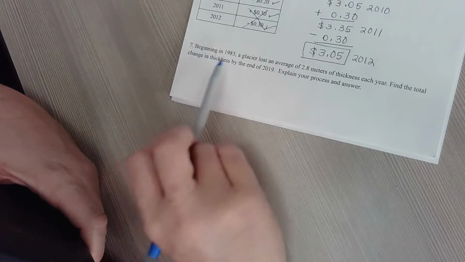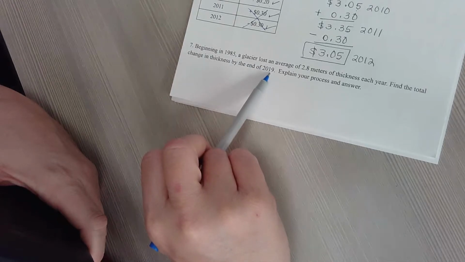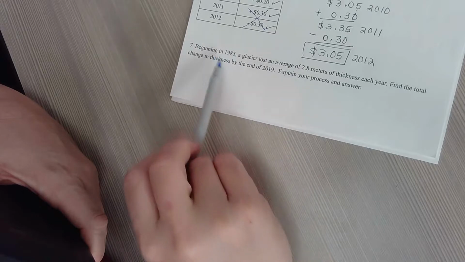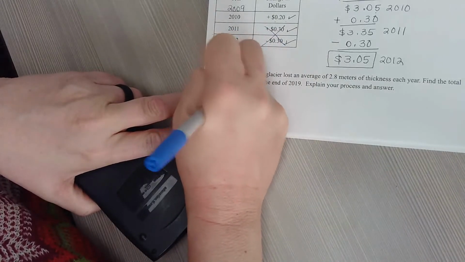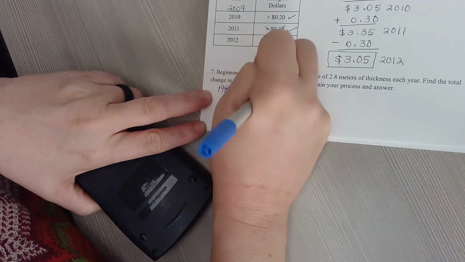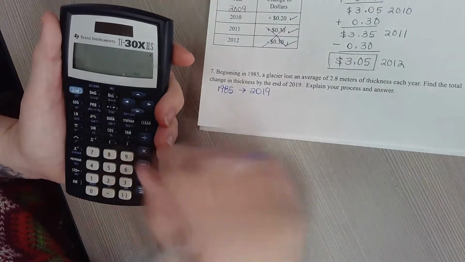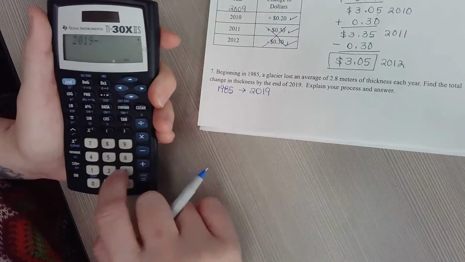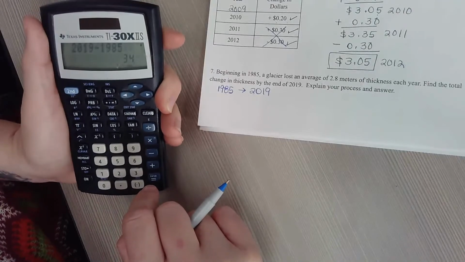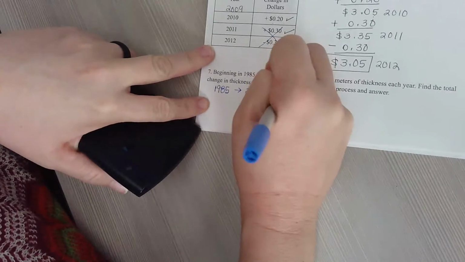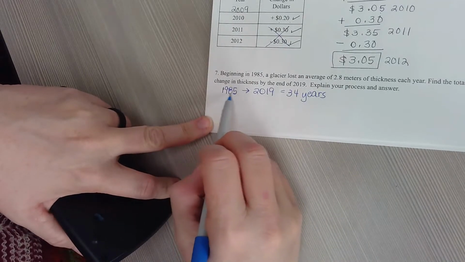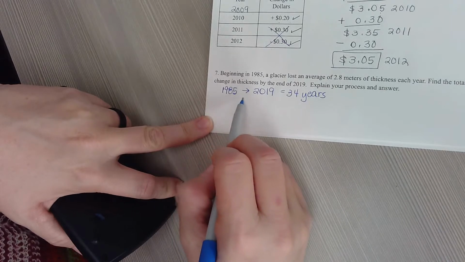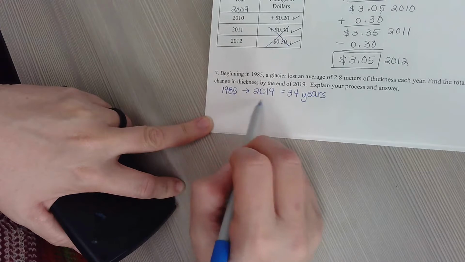All right, so first of all, we started in 1985 and we're talking about 2019. If we're explaining our process, I would type in, the first thing that I would do is find how many years are between 1985 and 2019. So let's do that. So again, 1985 to 2019. So if you can do this in your calculator, or if you'd prefer, just work it out. 2019 minus 1985. And we get that it's 34 years. Another way you could have done this is the way I would have done it mentally, is I would have thought 1985 to the year 2000 would be 15 years. And then 2000 to 2019 would be another 19. So 15 and 19 give me 34.